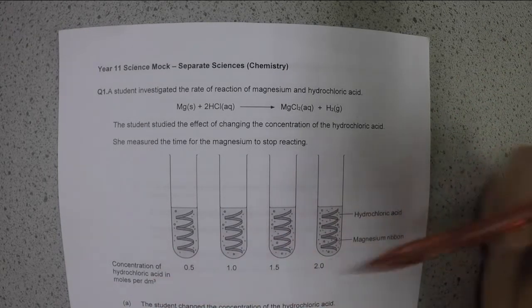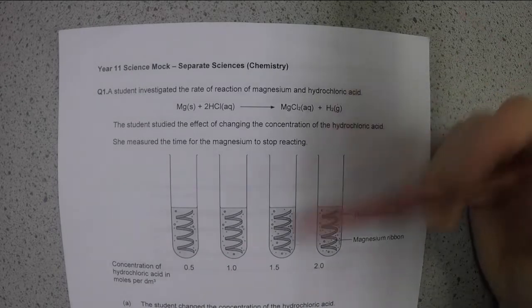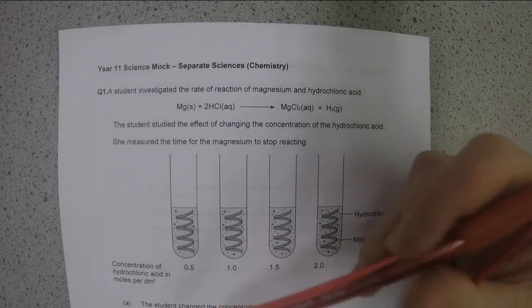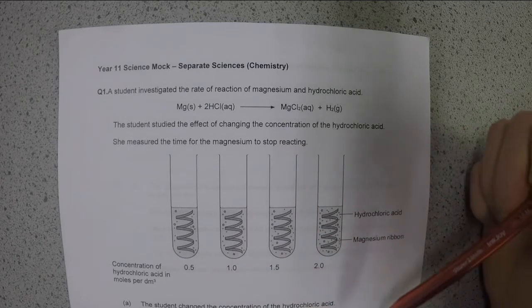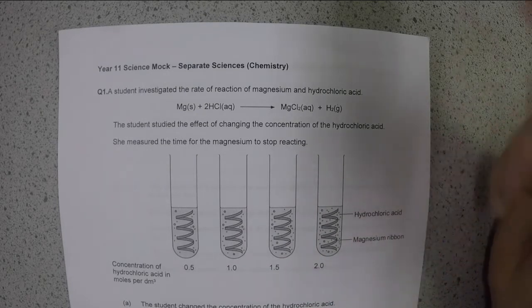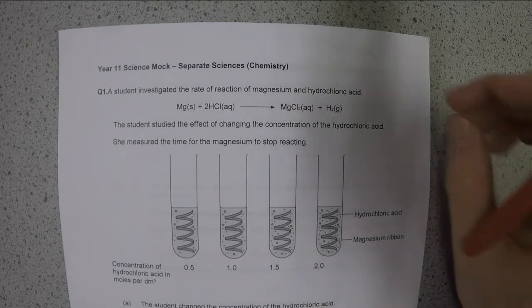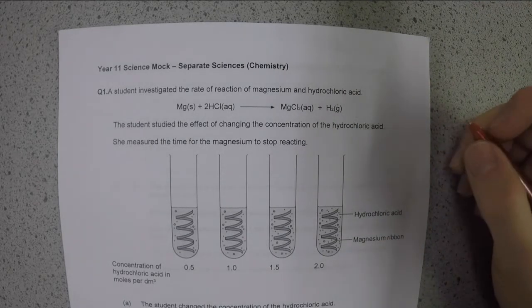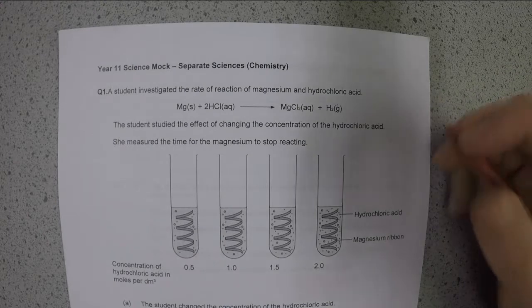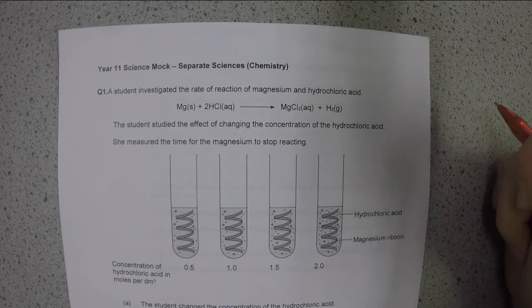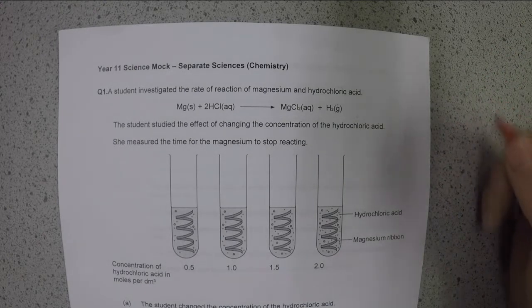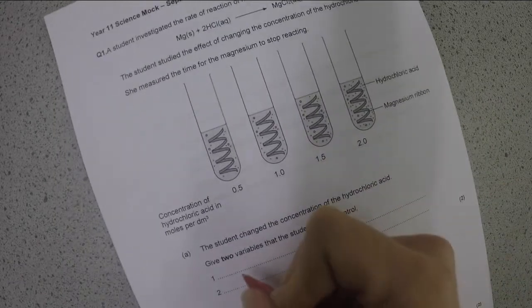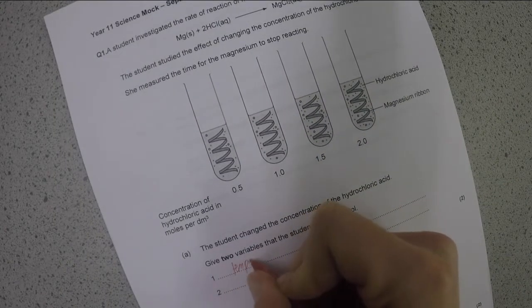So question A says, the student changed the concentration of hydrochloric acid. Give 2 variables that the student should control. So she just wants to investigate the concentration. Everything else needs to be kept completely the same. So what else could affect the rate of reaction? Well, we're thinking about temperature. So the temperature should be the same.